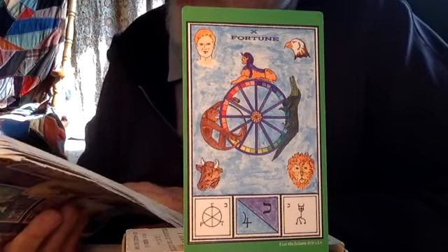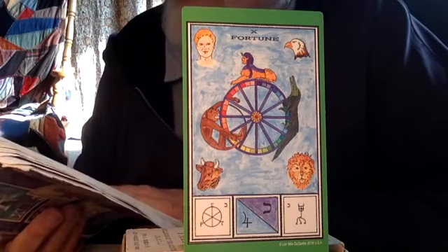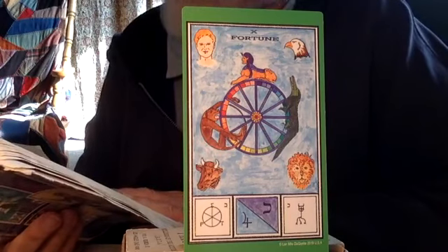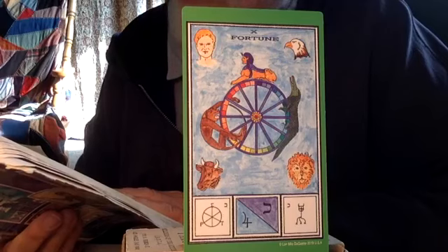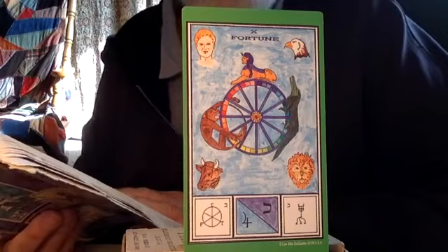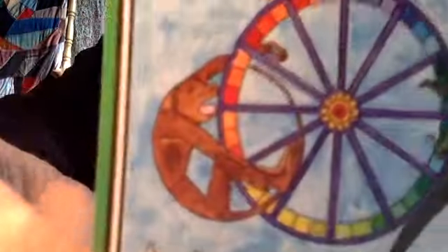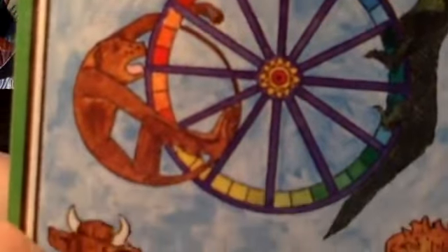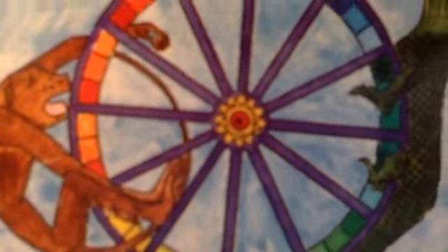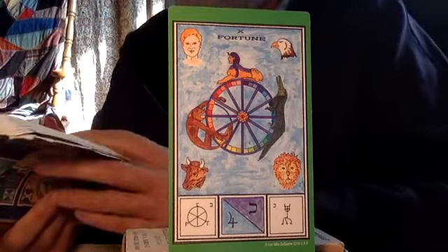The general divinatory meanings, the four-part: in spiritual matters, continual change; in the midst of revolving phenomena, reach joyously the motionless center. So it's the hub of that wheel where the action or the non-action really is in that card.